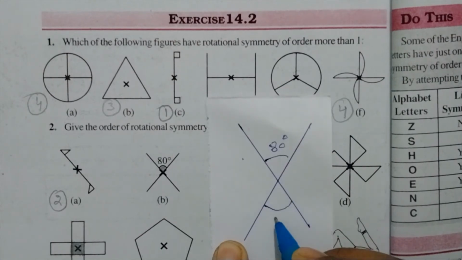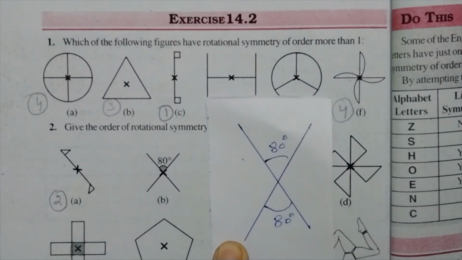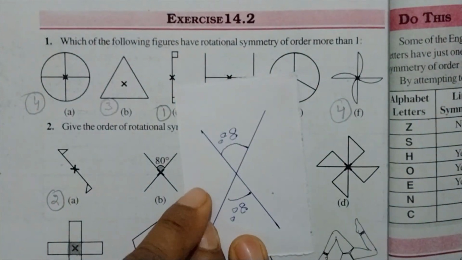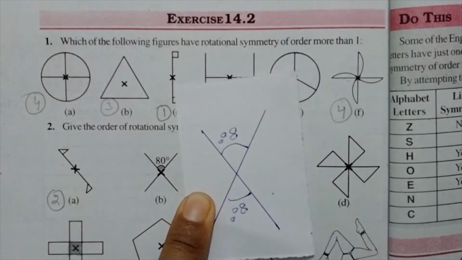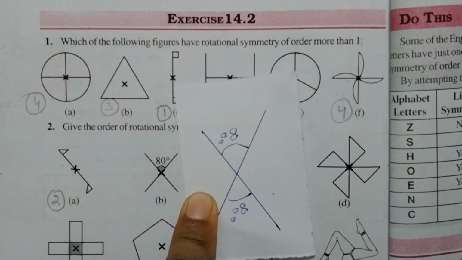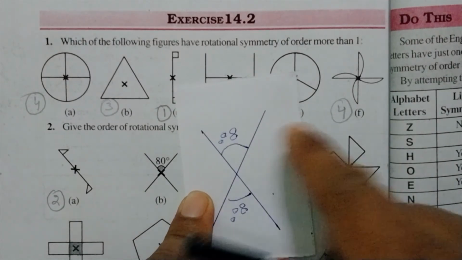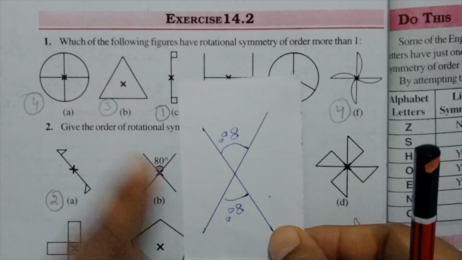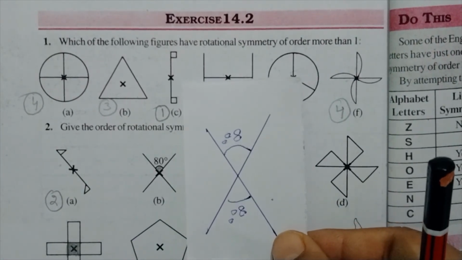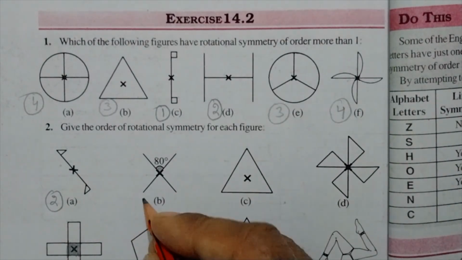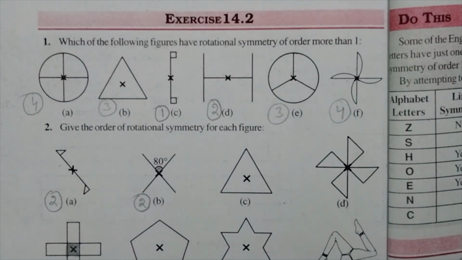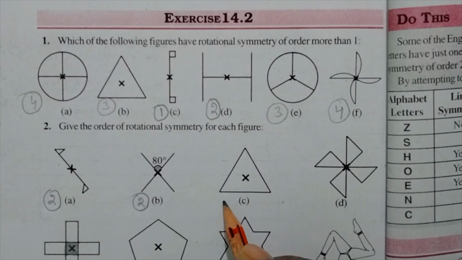Here 80 degrees, this is the diagram. So this is a vertically opposite angle, this is also 80 degrees. If I rotate this way, the same shape is formed. So when rotating by an angle of 180 degrees, the same shape is found. So the order of rotational symmetry is 2.